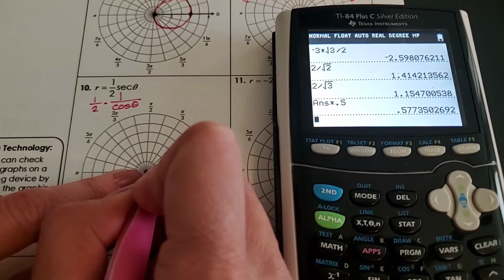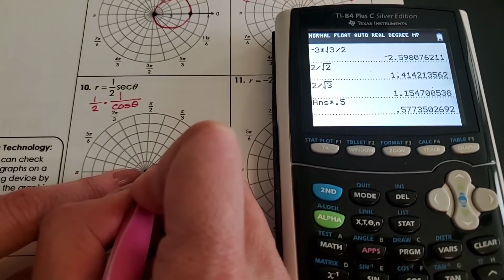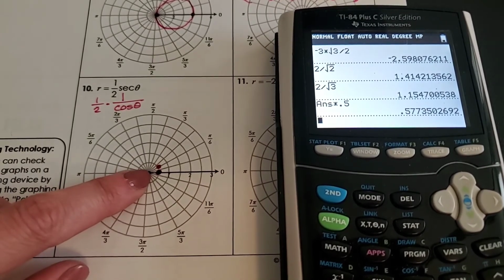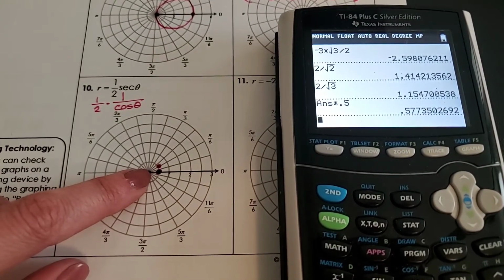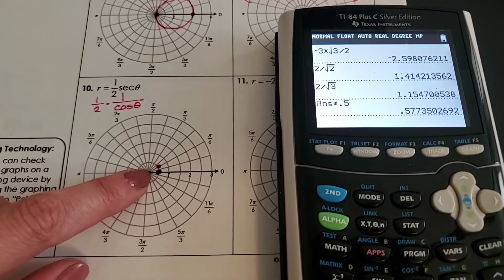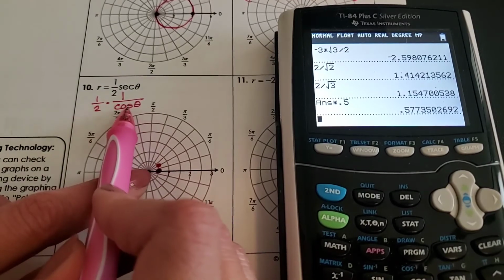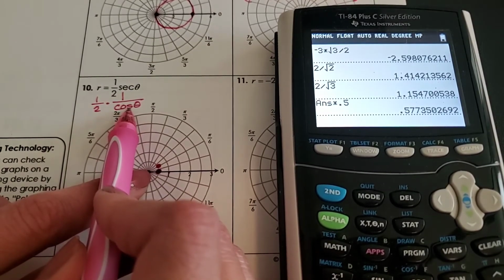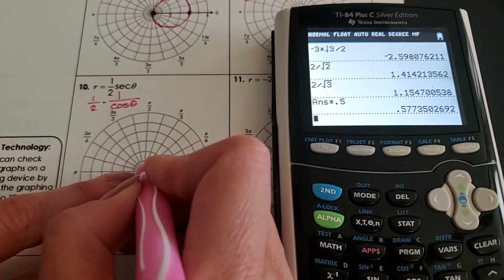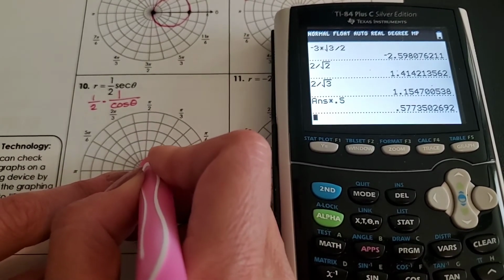So that would be 0.57, somewhere about right there. At pi over 3, the cosine of pi over 3 is 1/2, the reciprocal of 1/2 is 2. And 1/2 times 2 is 1. So we have that right there.